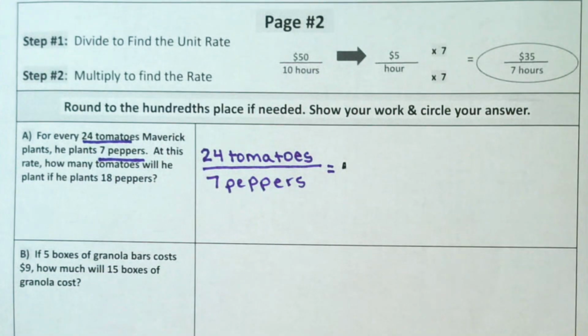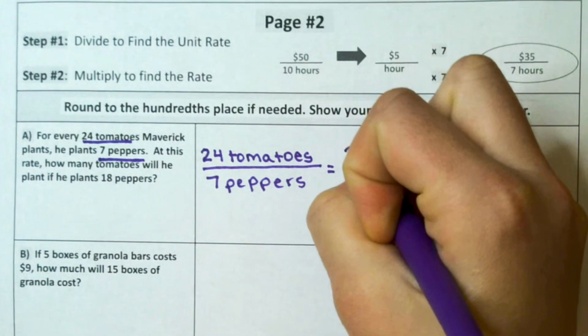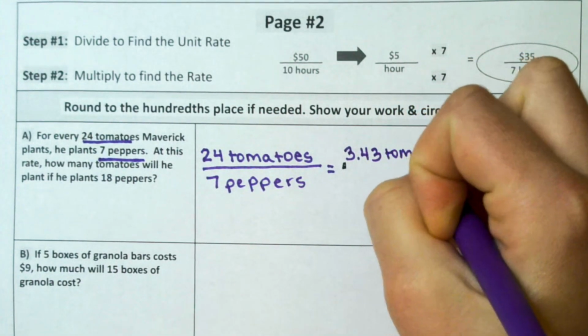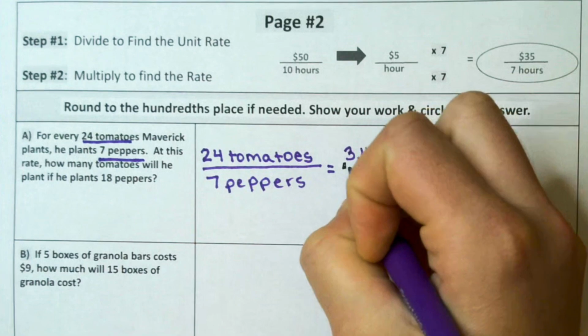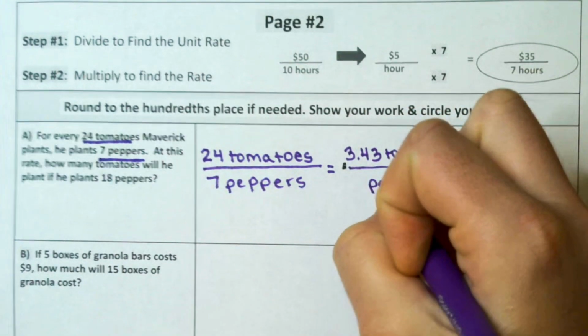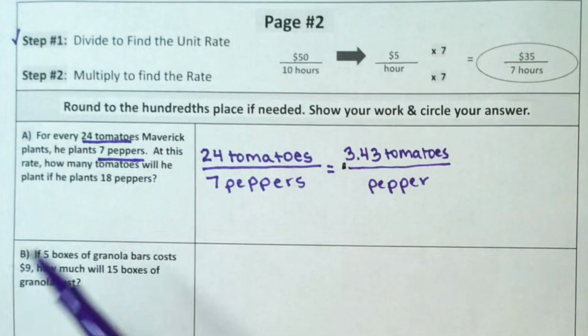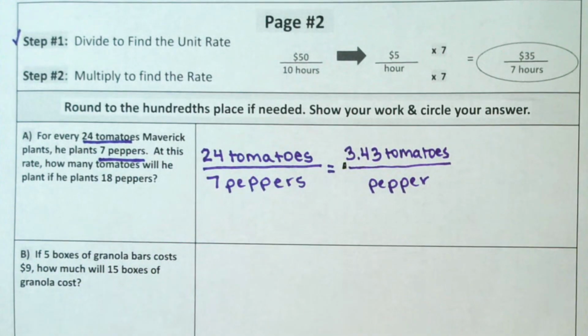So Maverick plants 3.43, or 3 and 43 hundredths, tomatoes per 1 pepper. So we just completed step number 1, dividing to find the unit rate. The question was asking about peppers, so I put peppers as our second number when we divided.